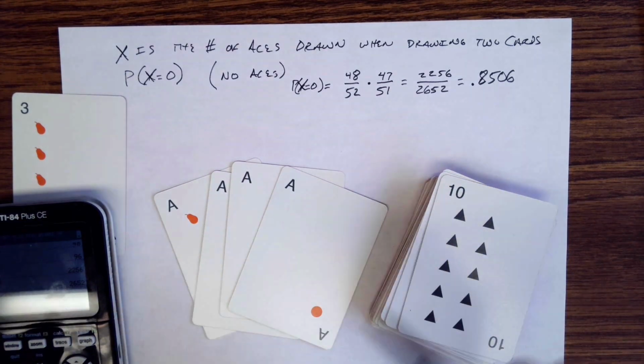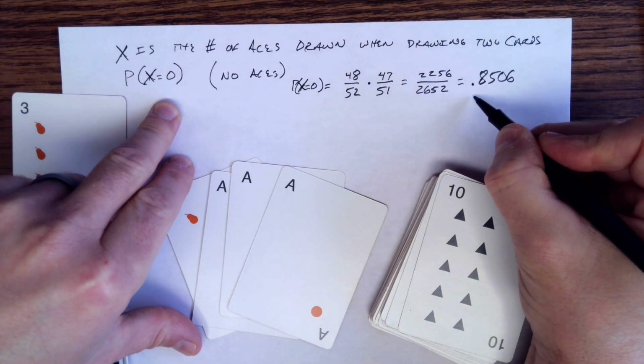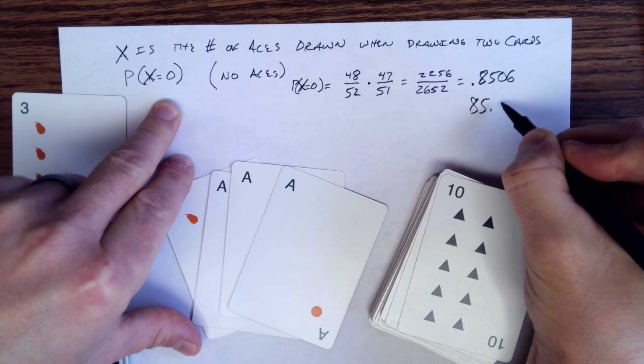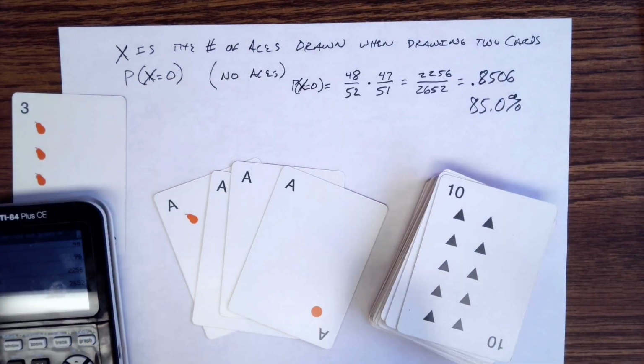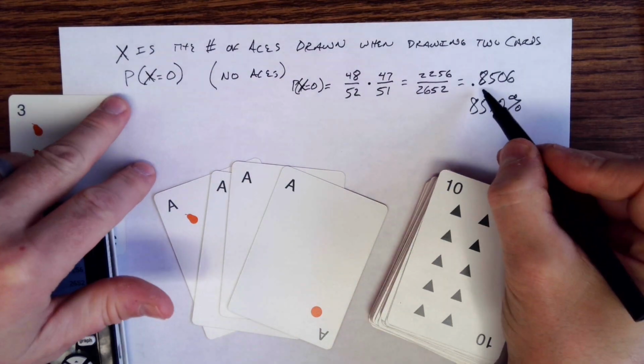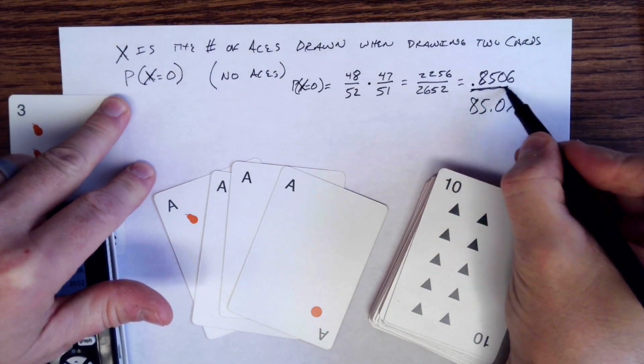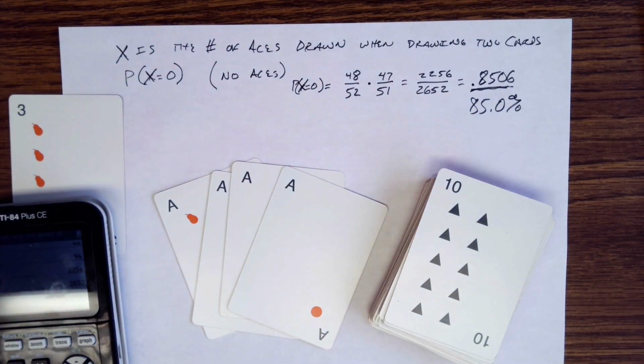So essentially what we're talking about here is 85.0%, or just 0.8506. Of course, pay attention and make sure you're addressing how many decimal places we're wanting. And that's normally the piece that we're talking about there.